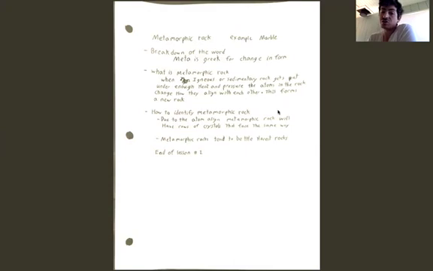Metamorphic rock also tends to be the hardest rock you'll find. Sometimes it's not the case. There are different types of rock that may be more soft or more brittle, but with metamorphic rock, generally, they're the hardest rocks. And that's the end of lesson number 3, not lesson number 1, lesson number 3.